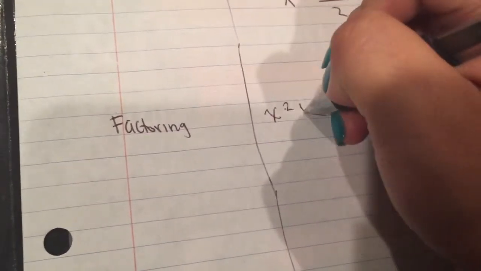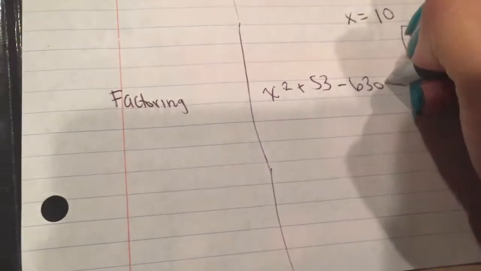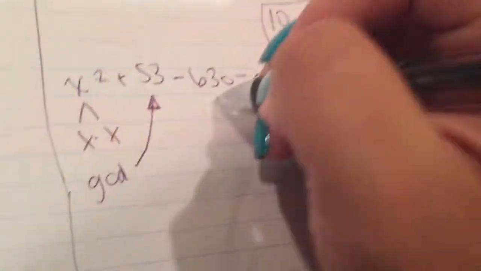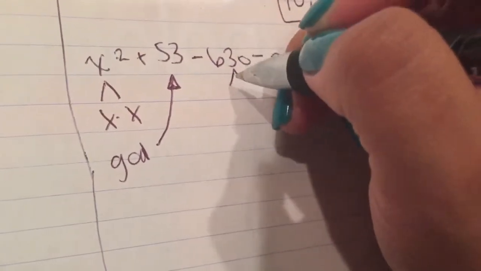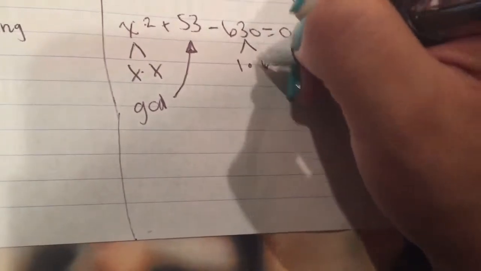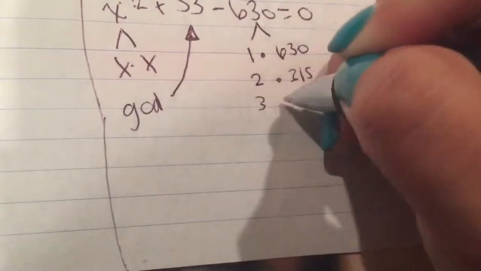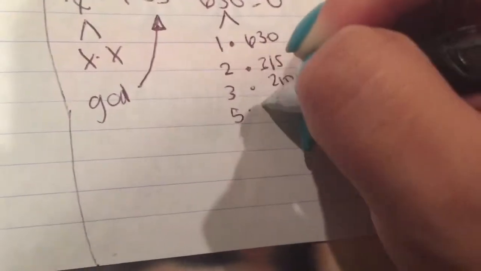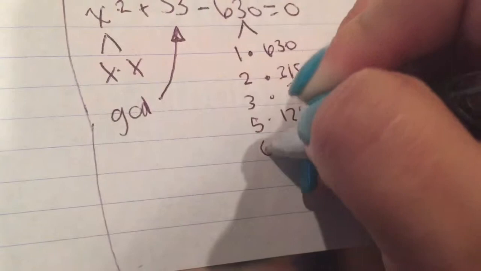Minus 630 is equal to 0. So right here, you kind of break this down. So you get x times x, and then the goal is to get this number. That's the main focus. What you're trying to do is find every number that can go into this. So what I do is I start with 1, and 630, because you're trying to get every number that goes into this number. So obviously start with 1, and then you do 2, then 315, and then you just kind of go down.